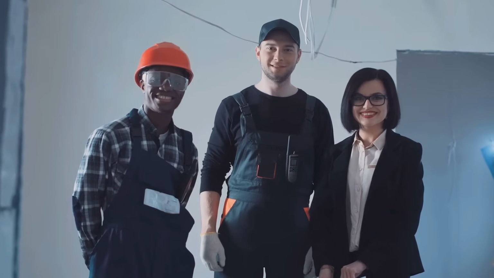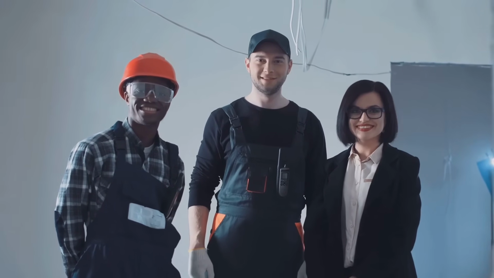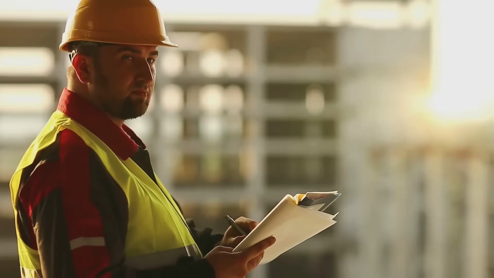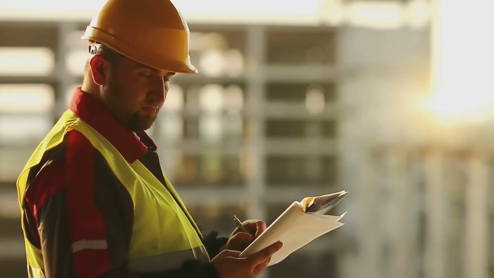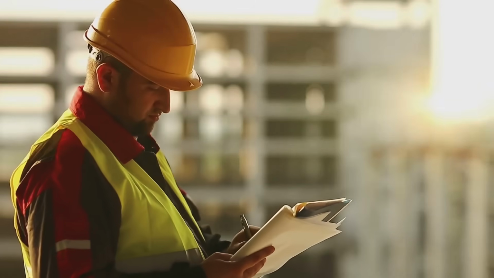Mechanics are important because they keep vehicles running safely and smoothly, which allows people to get around. They diagnose and fix issues, perform maintenance, and ensure vehicles meet performance standards.